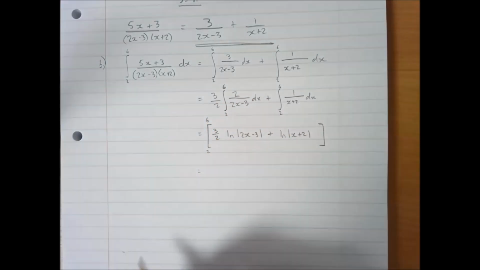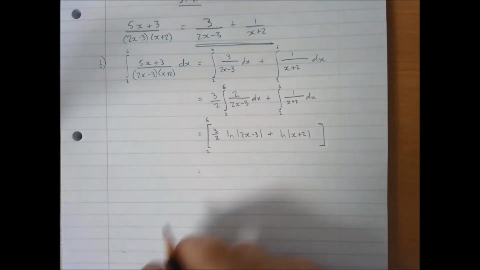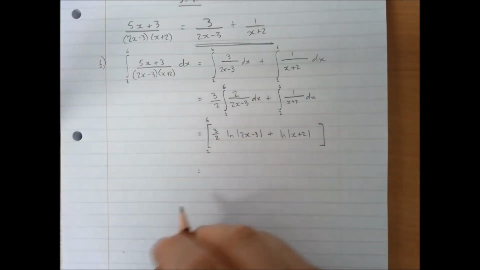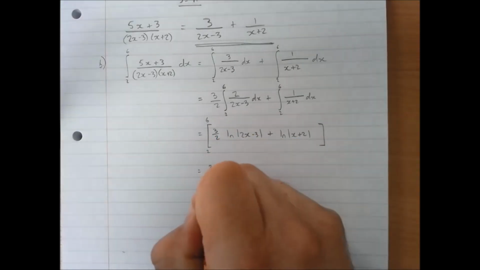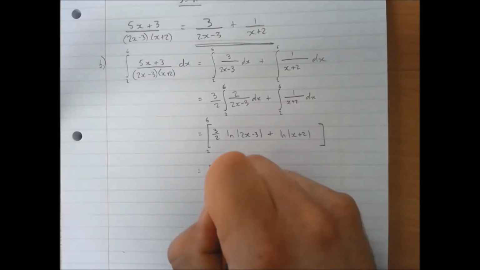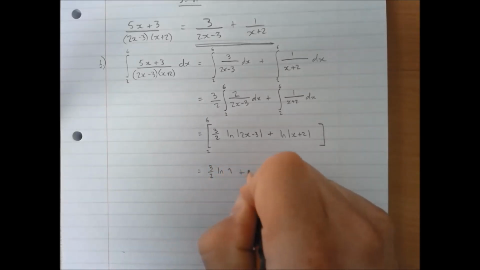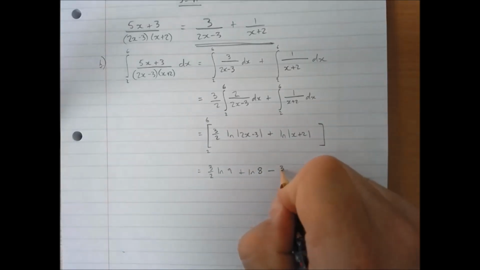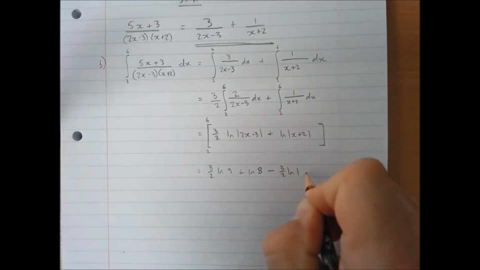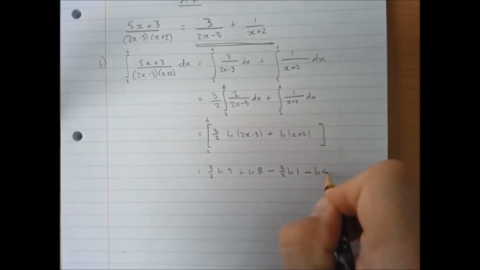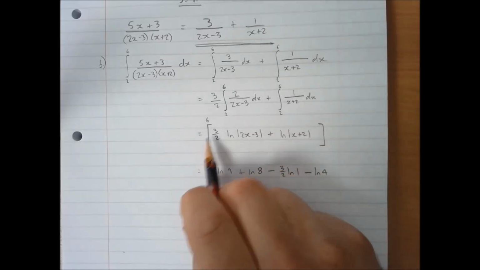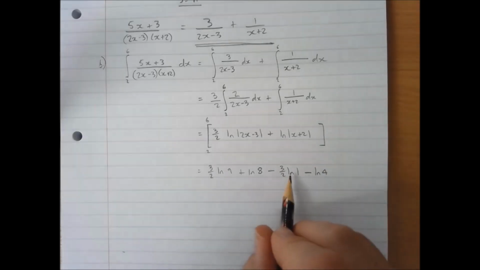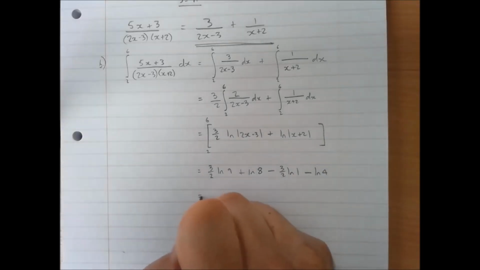Now the calculator probably will do this in one go, but we can get there doing it manually in case your calculator's not been set up right or it doesn't have natural display. If I plug in x equals 6, I get 3 over 2 log 9 plus log 8, and then I will take away 3 over 2 lots of log 1, take away log 4. That takeaway has come because it's minus the entire bracket, and I've essentially expanded the bracket. Natural log 1 is 0, so that term is just going to disappear.